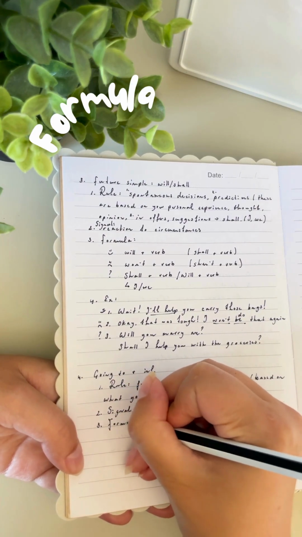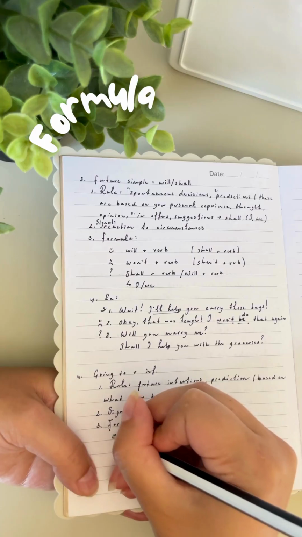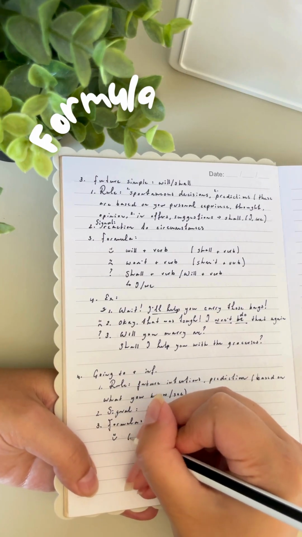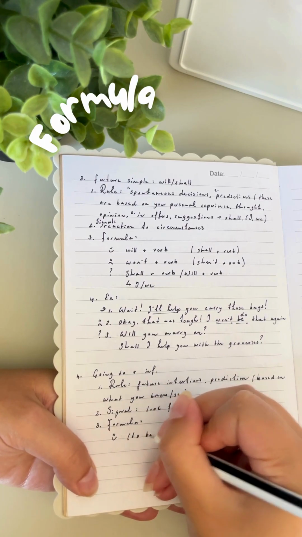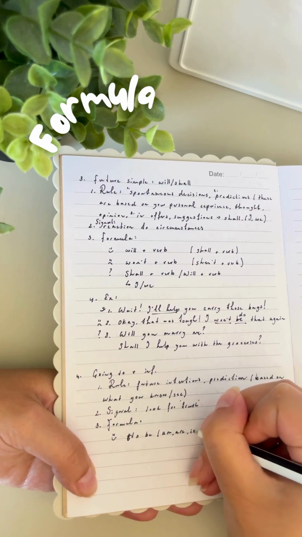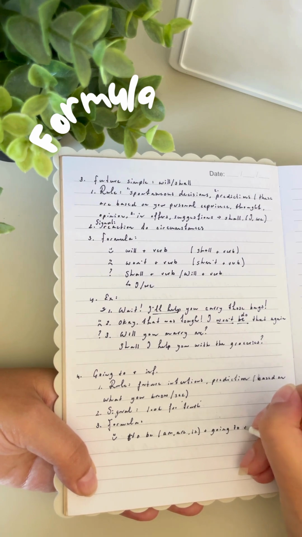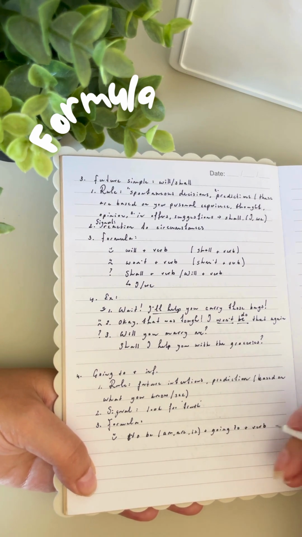Then we have the formula here. How do you make it? It's not too difficult. It's to be again. The am, is, are form plus going to plus the verb.